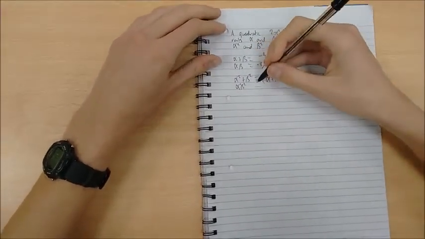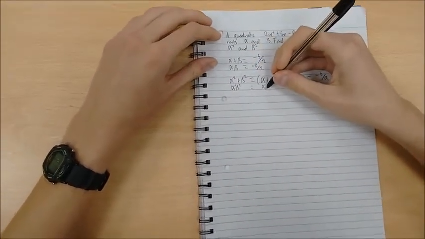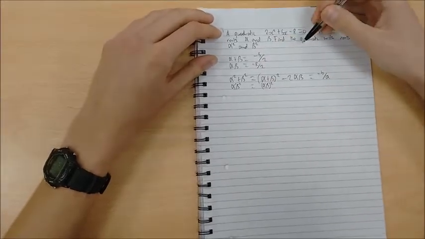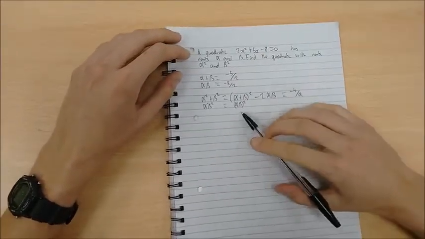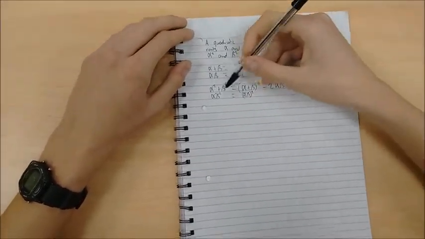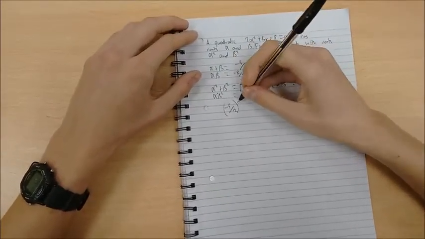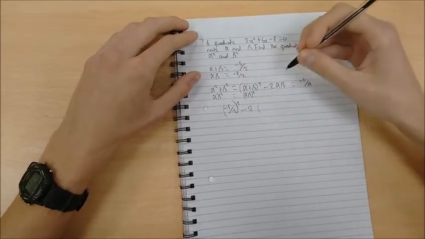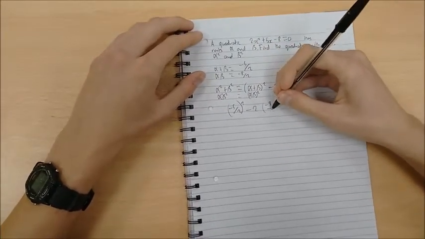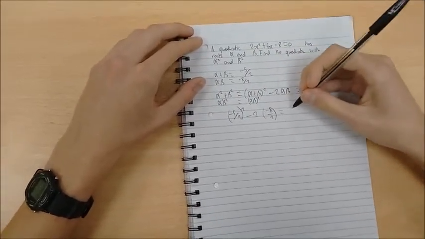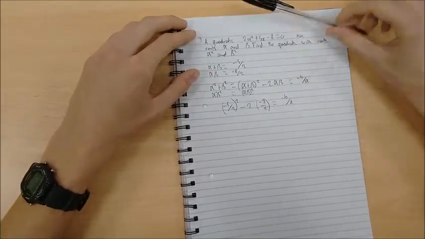And for alpha squared and beta squared times together, that simply equals alpha beta all squared. Much easier. So we can start substituting the numbers in here. For alpha plus beta squared, that's minus 5 over 2 squared minus 2 times minus 8 over 2 equals minus b over a.